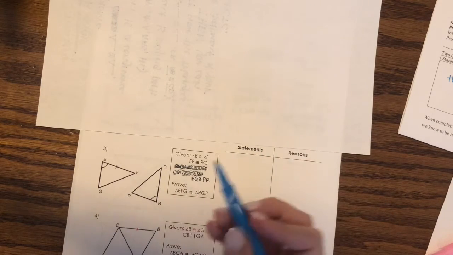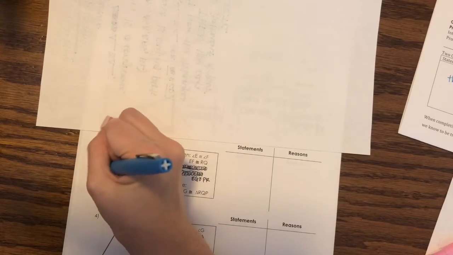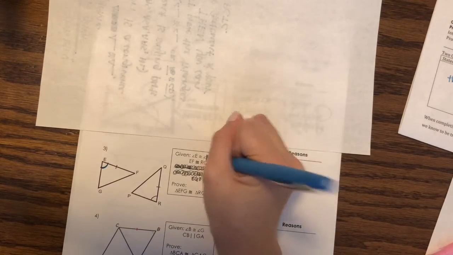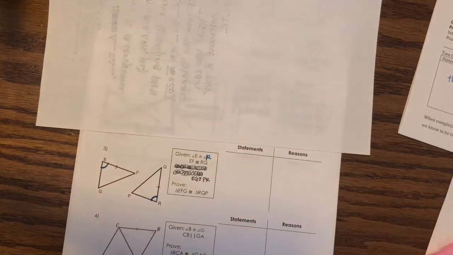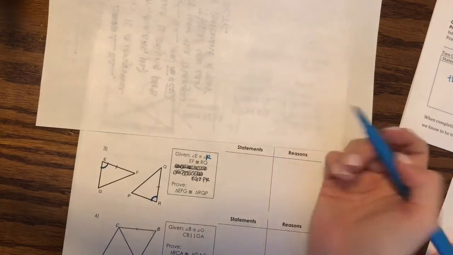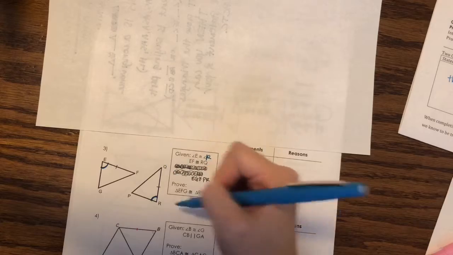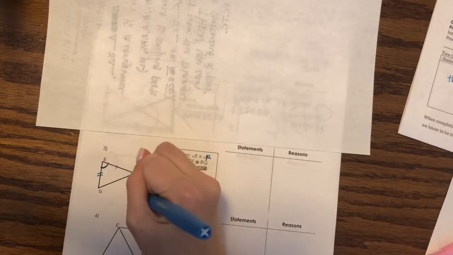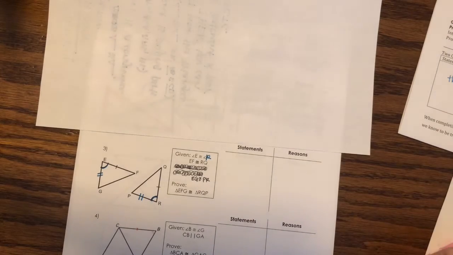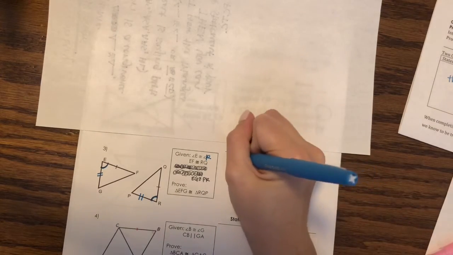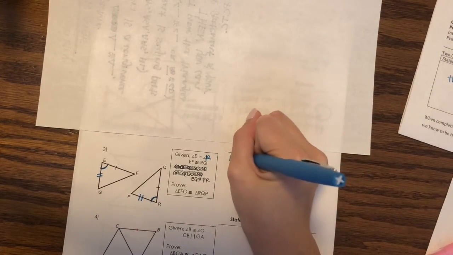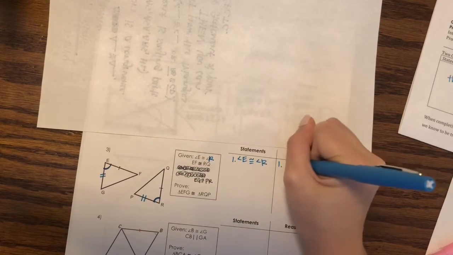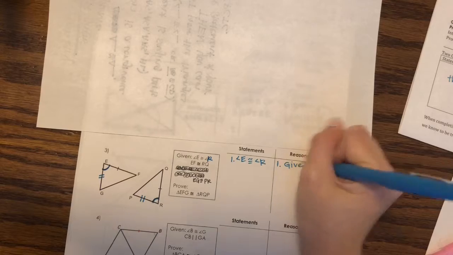Okay, so angle E is congruent to angle R. That's a typo. It's marked here correctly. I'm sorry, guys. EF is congruent to RQ, and EG is congruent to PR. Okay, so we're going to write our givens. So angle E is congruent to angle R, and that is because it is given.